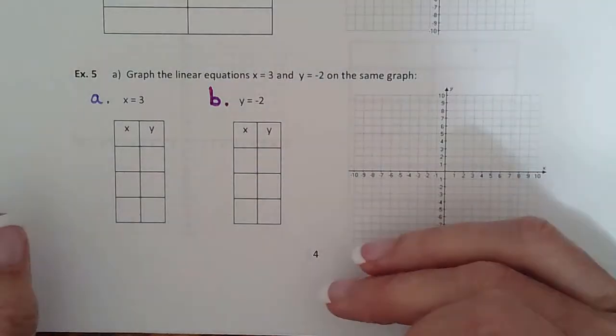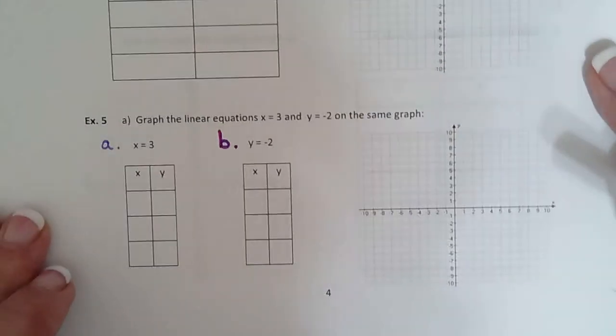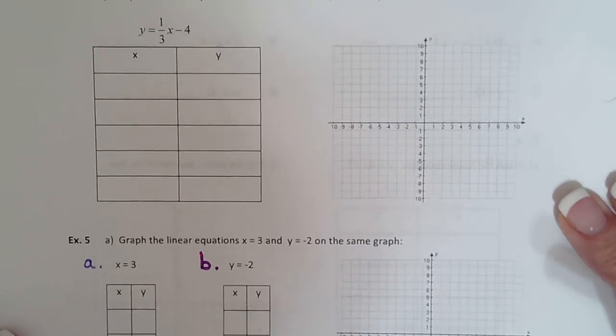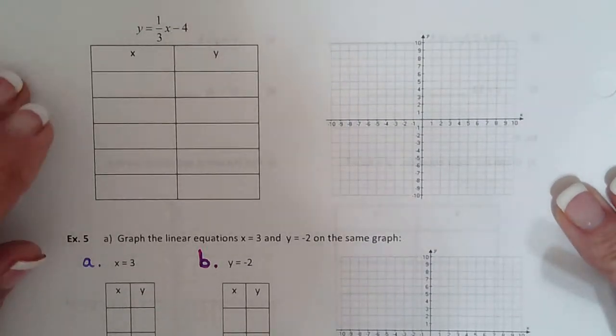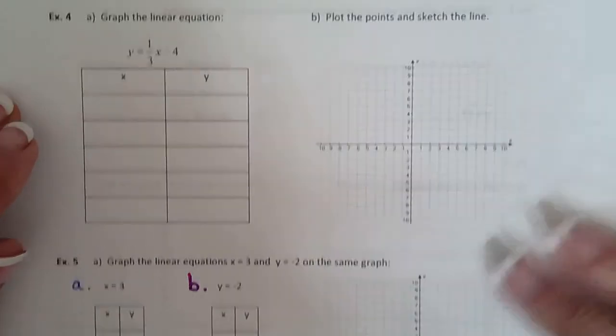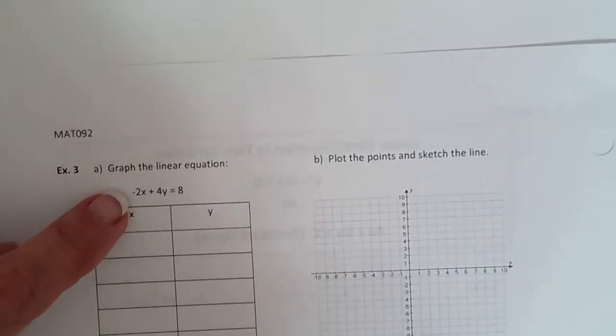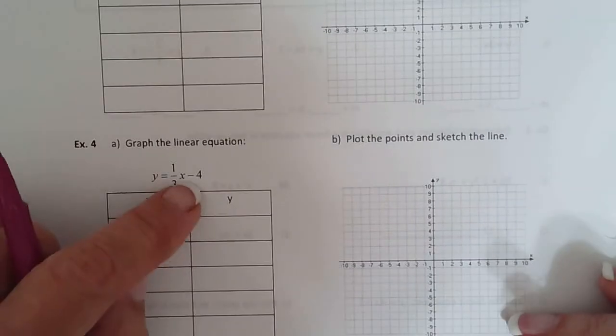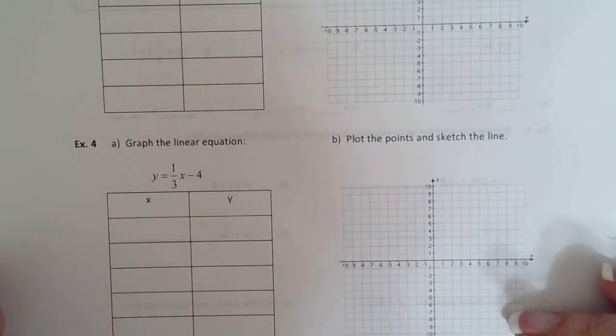So these are our special cases. What you should notice, let's look at example 4 and example 3 at the same time. All the examples we've done up until now, even example 3, had an x and a y in the equation. And look at example 4, it had an x and a y in the equation.